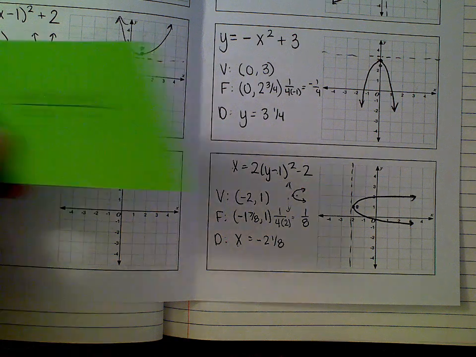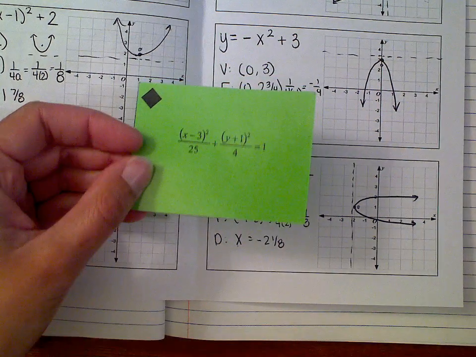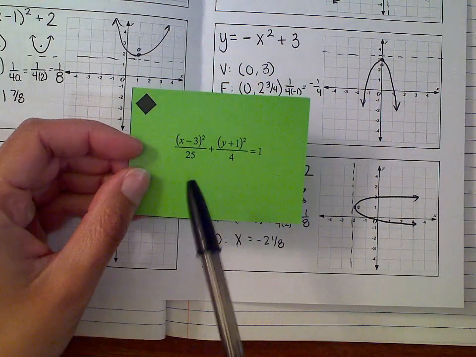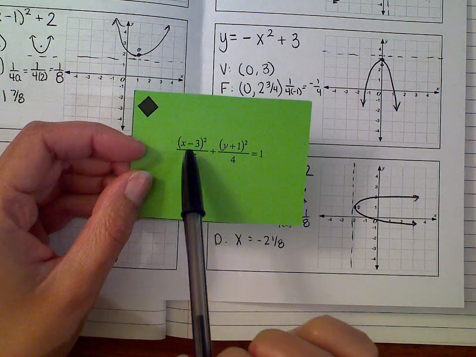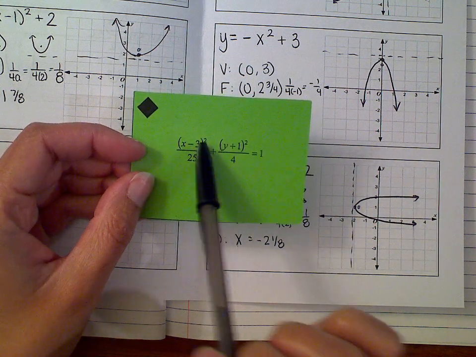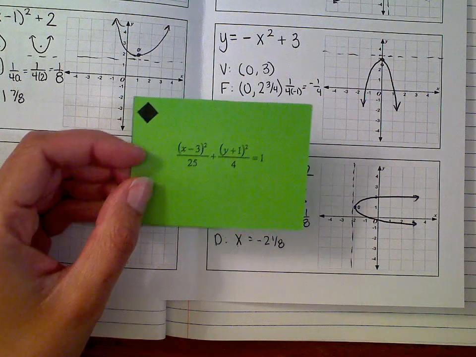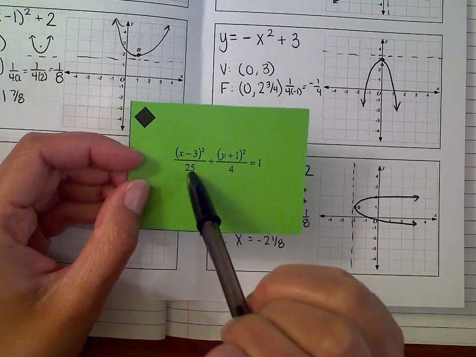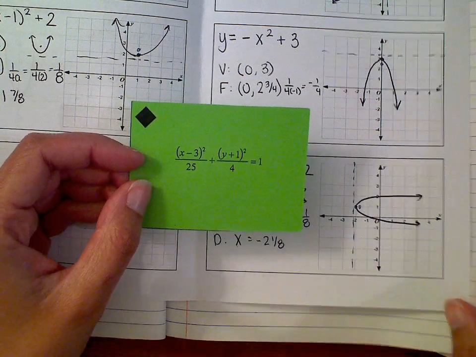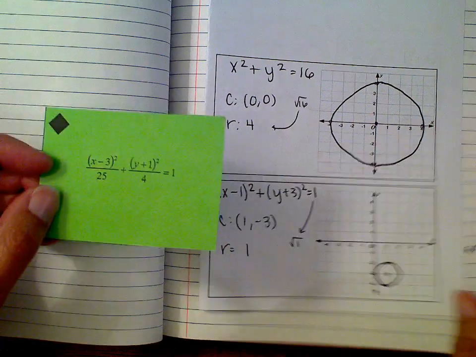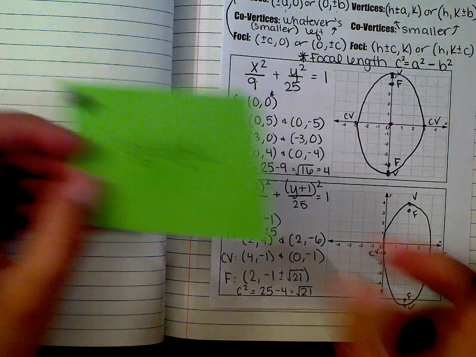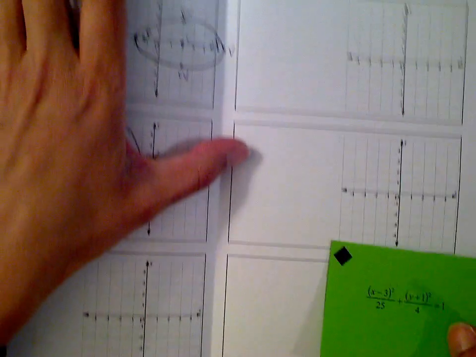Next, if I have this one, we can probably guess because it's the last one we haven't done yet, but I noticed that both variables are on the same side, they're both being squared, they are being added, and they have different denominators, so I am an ellipse. So, if we go to our ellipse page, I think I got some room where we can graph here.